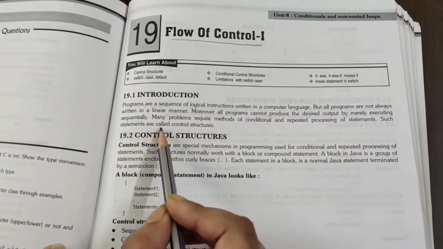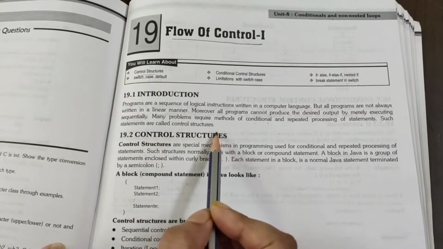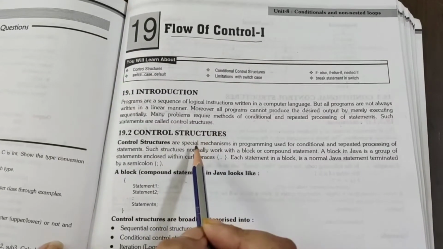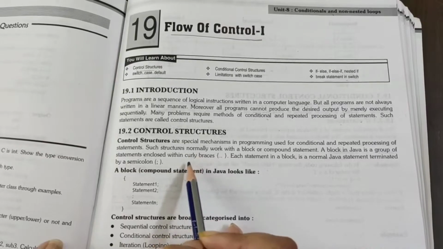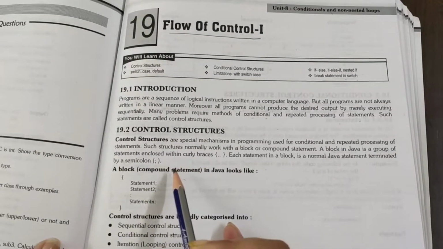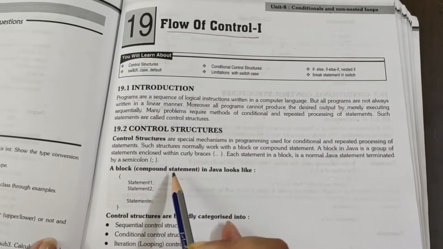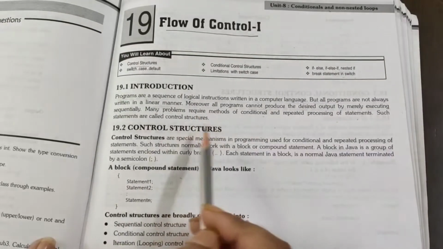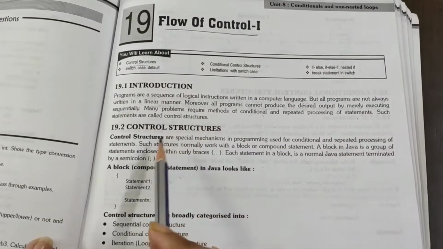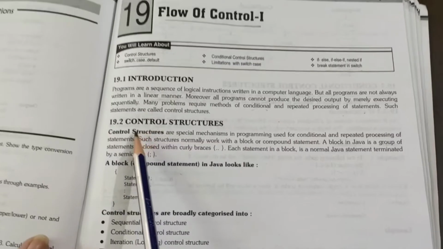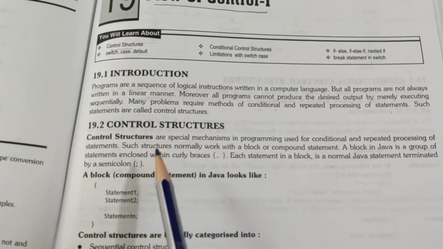Such statements are called control structure. In simple words, while writing a program, a programmer typically uses control structures to solve problems. Now here, the definition of control structure is given.